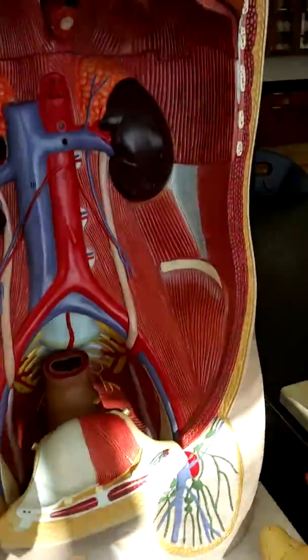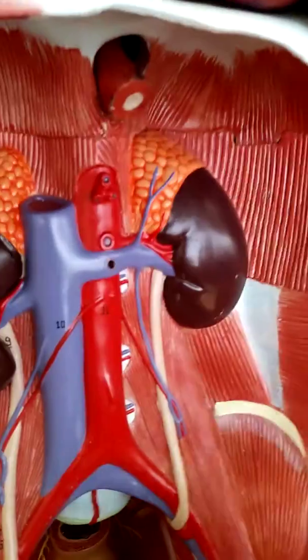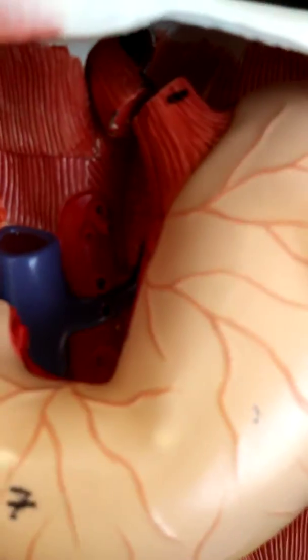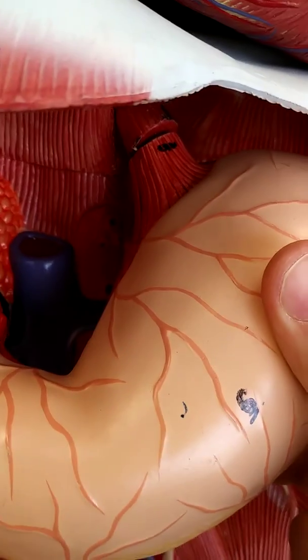Now, where are these arteries coming from? That's a very good question. So if we look over here, let's track it down just to make sense. All right, so that's the gastroesophageal junction.